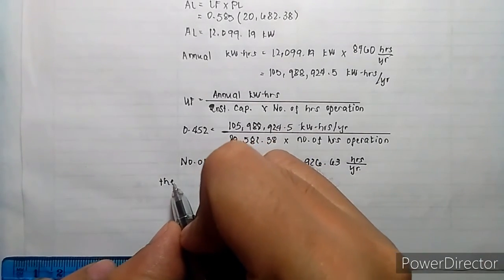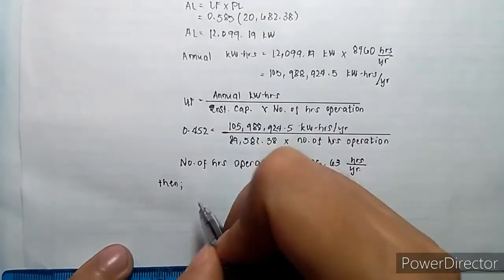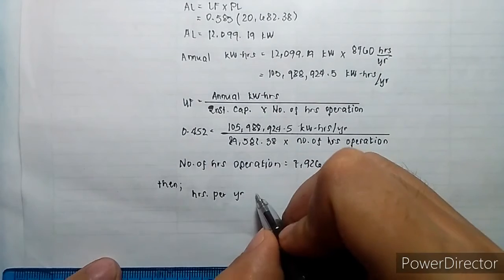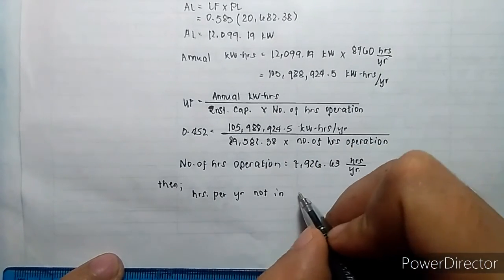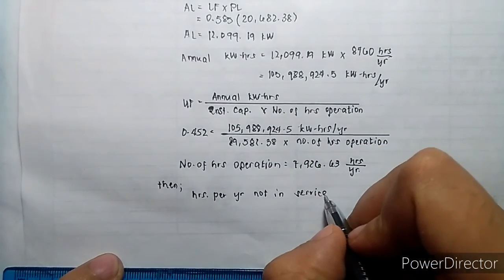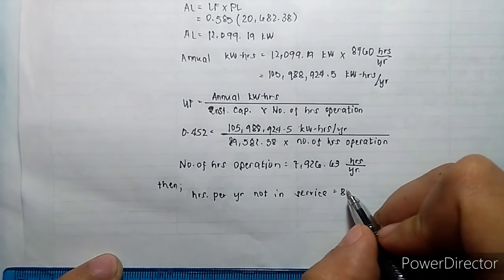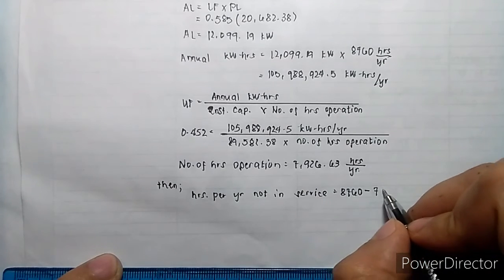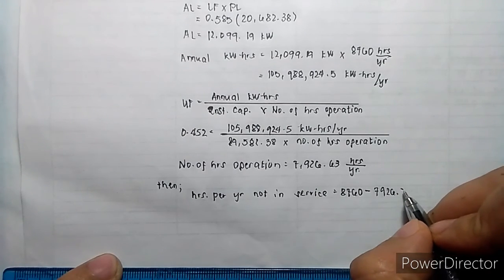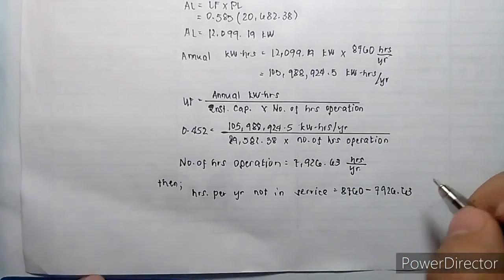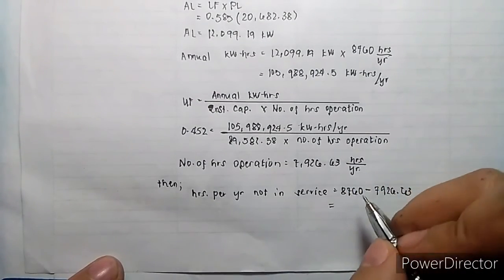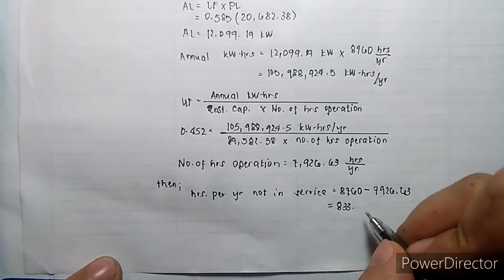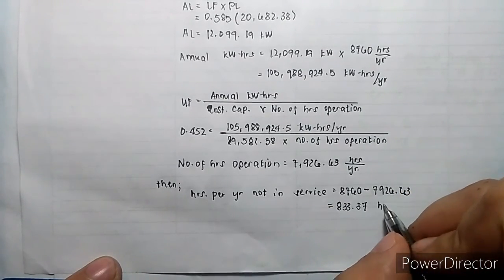Then we can now get the hours per year not in service is equal to 8,760 less 7,926.63 hours per year is equal to 833.37 hours.